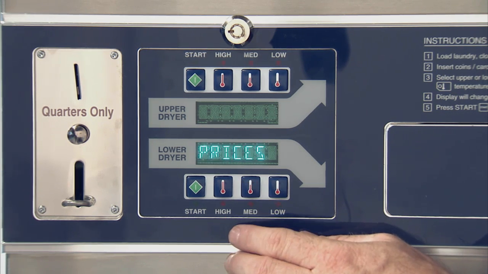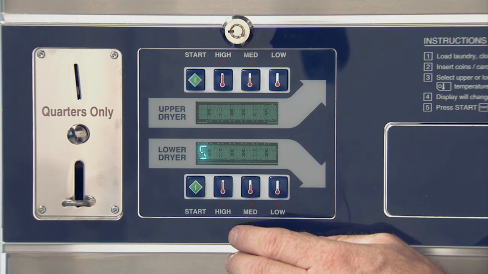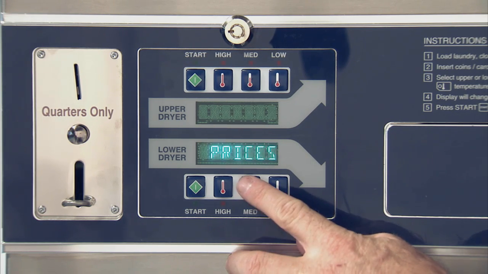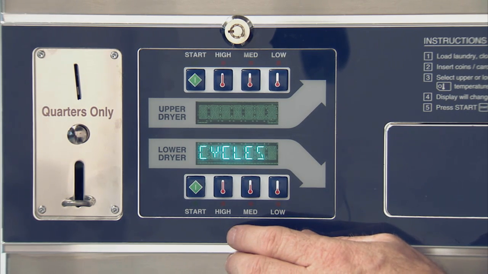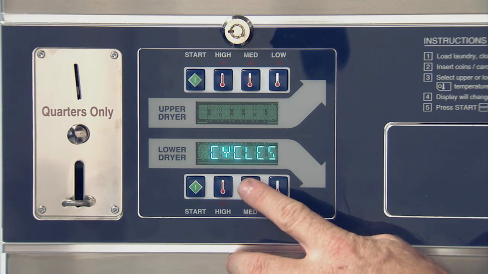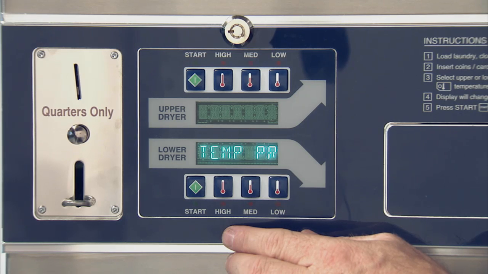Next is Prices. This is the step where prices can be programmed in the cycle. Under Cycles, you will be able to change the temperature, cool down, and anti-wrinkle features. The next programming is Temp Pricing. At this step, one can include temperature adders to the vend price. At Setting, the display and control options can be programmed.